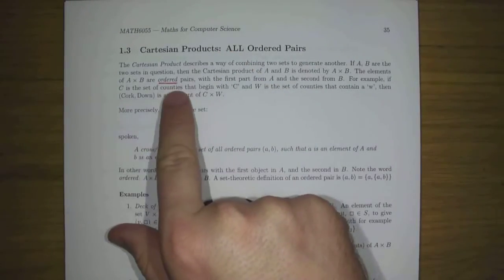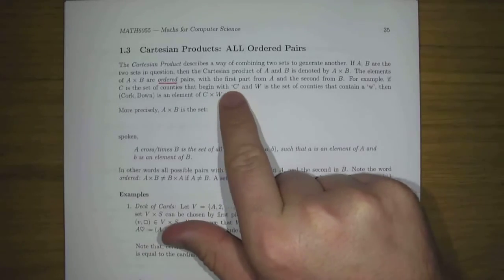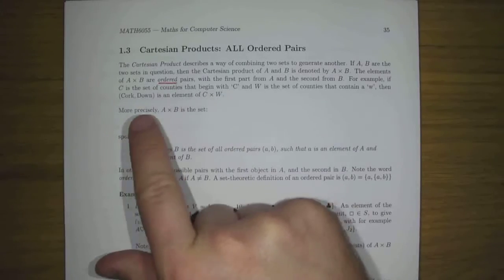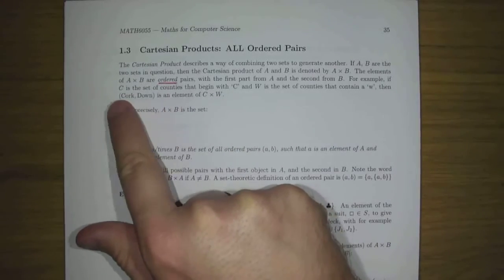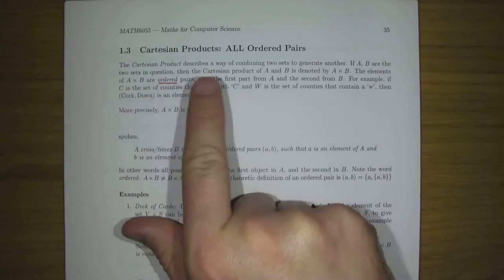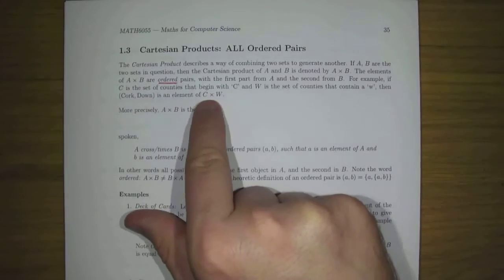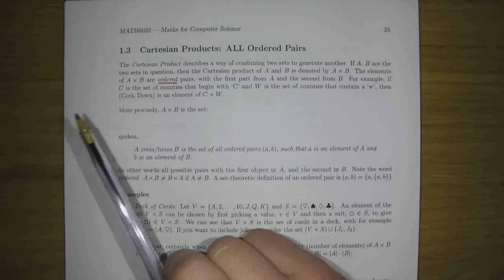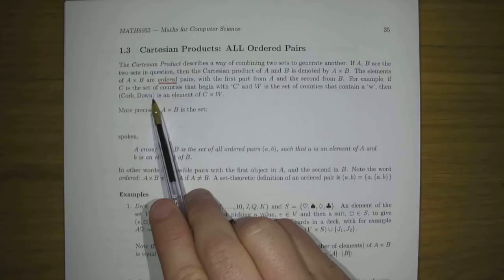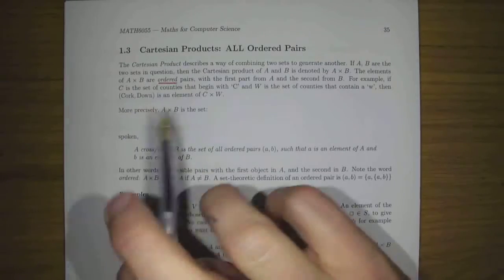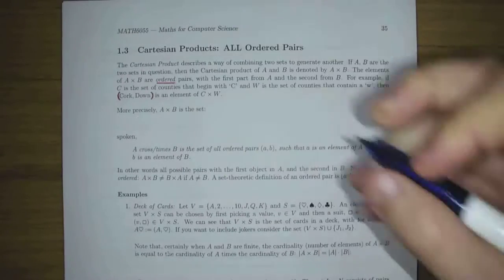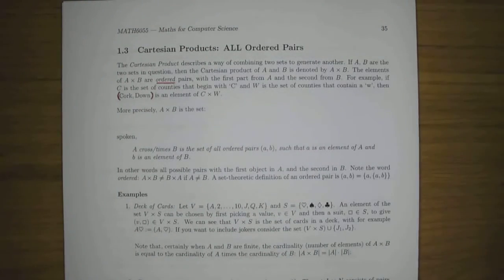So for example, if C is the set of counties that begin with C, and W is the set of counties that contain W, then (Cork, Down) is an element of this. So it's a pair, two elements, the first thing in the first set and the second thing in the second set, and the Cartesian product is all of the possible pairs you can make. One thing that's very important is we use round brackets to signify that the order is important, because the set containing Cork and Down is not the same as the ordered pair (Cork, Down), where order is important.